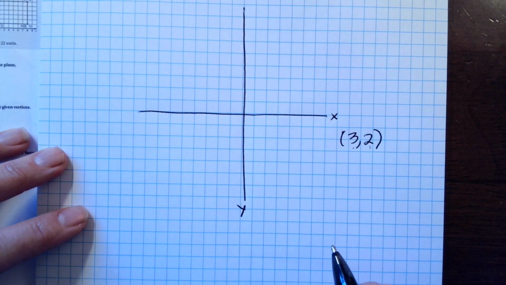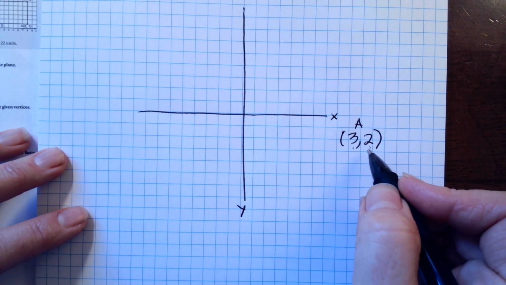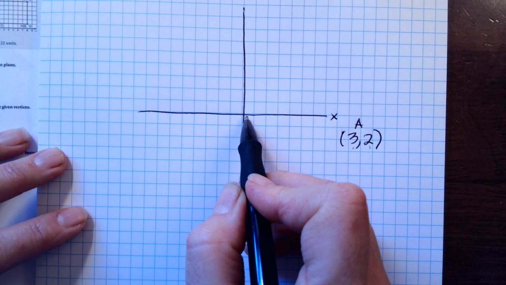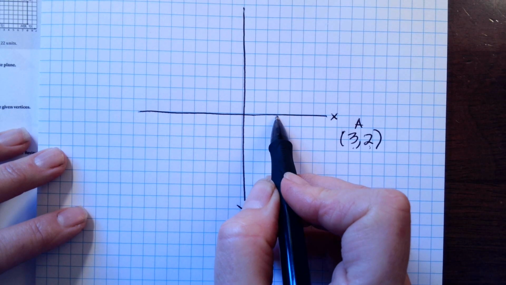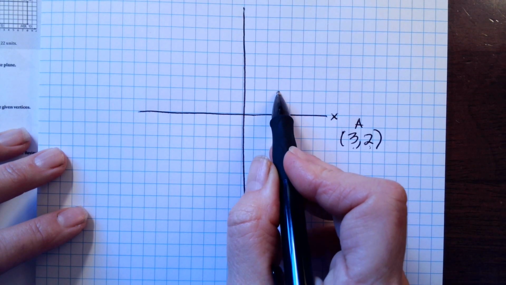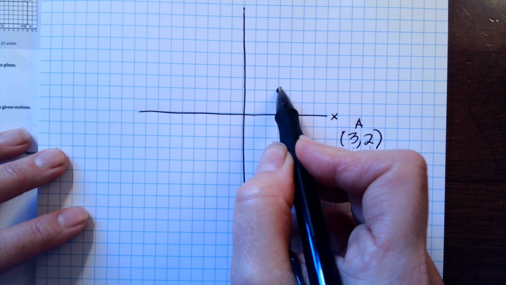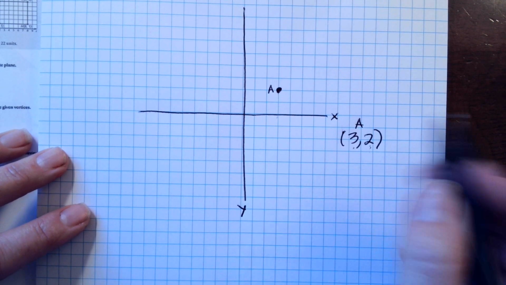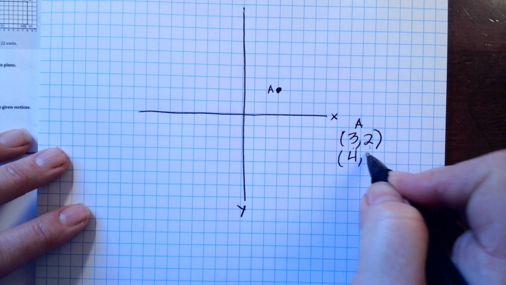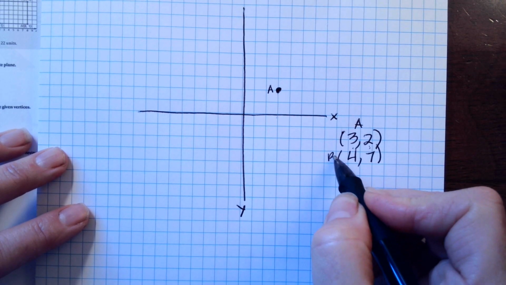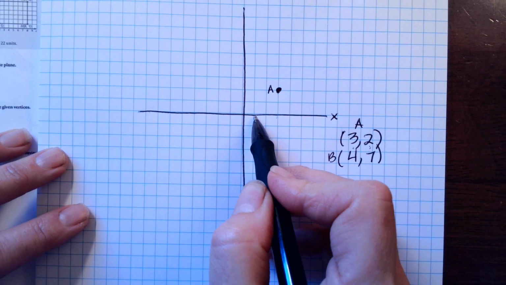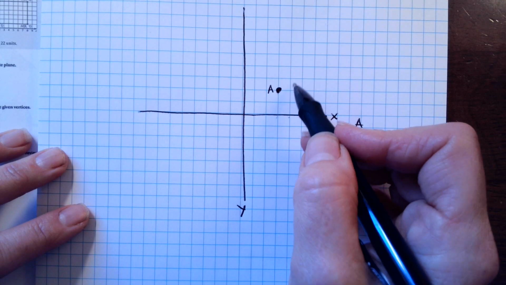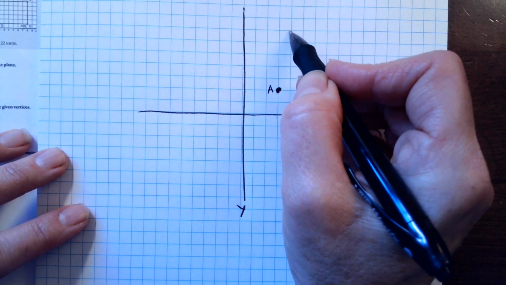So if A is 3 for X and 2 for Y, we're going to go over 3 to the right, and we're going to go up 2 for the Y axis, and we're going to label it as A. Then they tell us B is 4 and 7. So we're going to go over 4, 1, 2, 3, 4, and we're going to go up 7. 1, 2, 3, 4, 5, 6, 7.